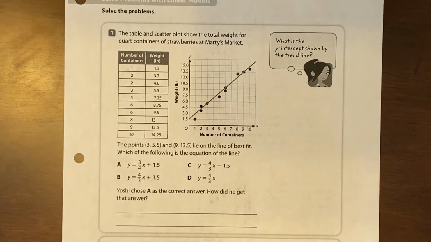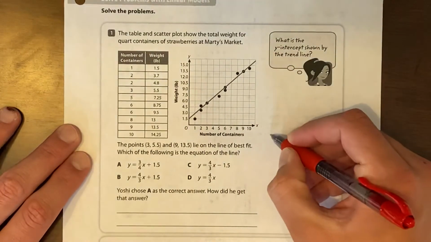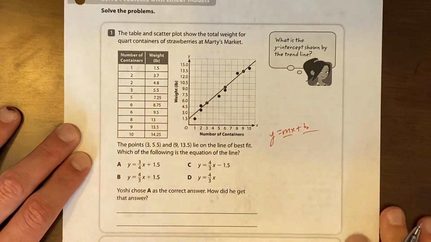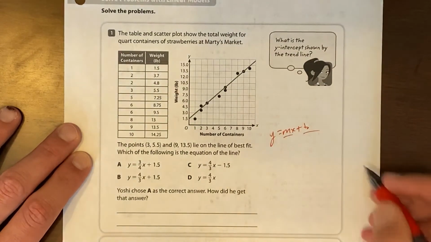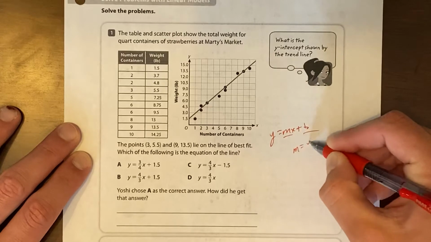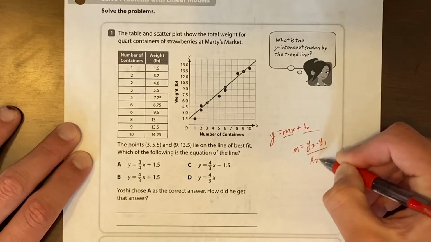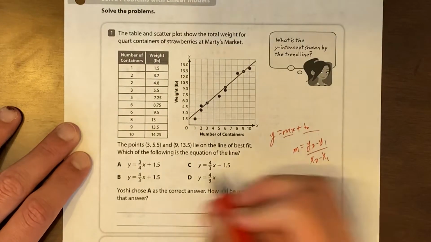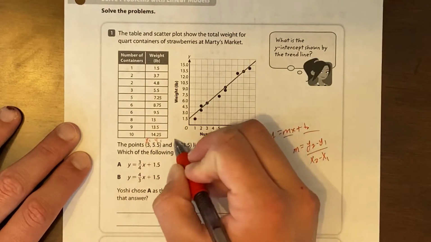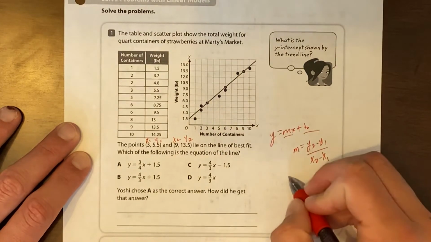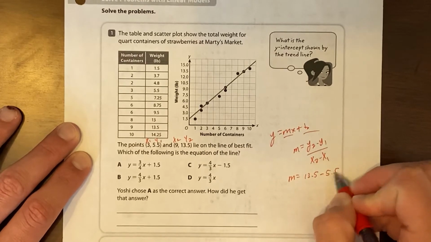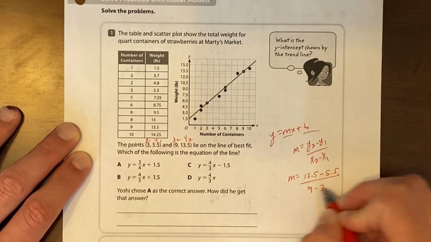Here, all we're doing is writing slope-intercept form from 2 points. That's all we do. So we're trying to write y equals mx plus b, and we need to find m, and we need to find b. Well, m is our slope, and for our slope formula, we say m equals y2 minus y1 over x2 minus x1. That's going to help us find m. So we can label our points: this is x1, y1, x2, y2. So we plug those in. We say m equals 13.5 minus 5.5 over 9 minus 3.